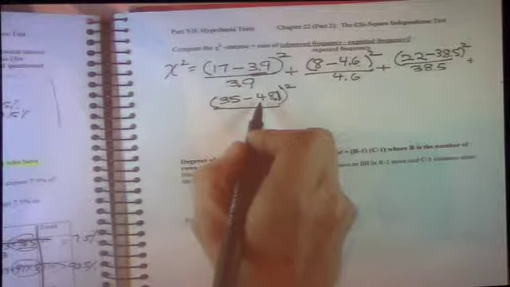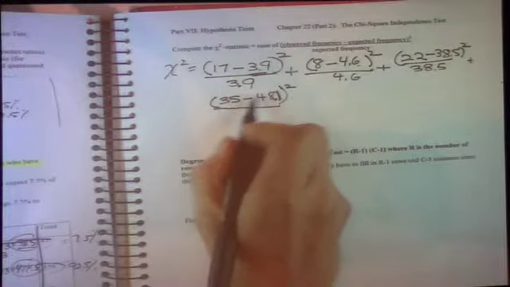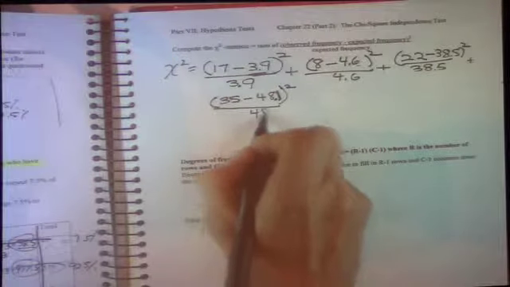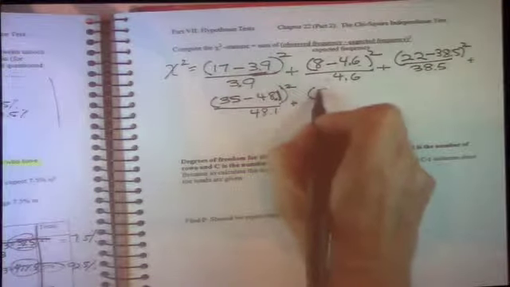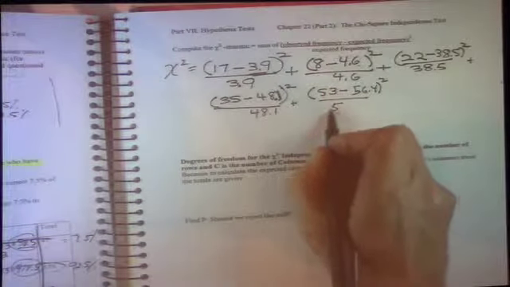Okay, what do I do now? Let's not lose our train of thought. What is this? Is it the expected? Is that right? Okay, now I move on to the next one. We have 53 minus our expected, which is 56.4, squared. These are our differences over the expected.